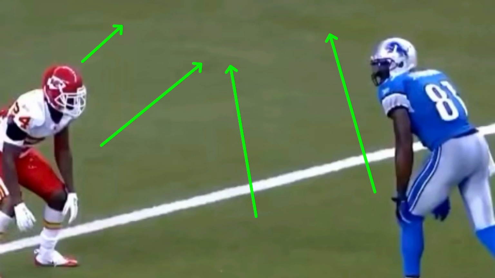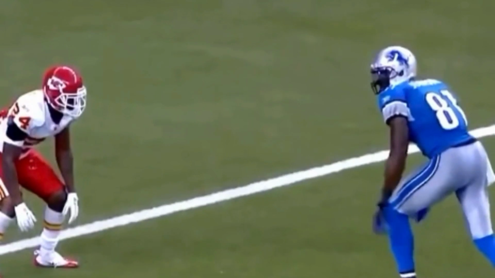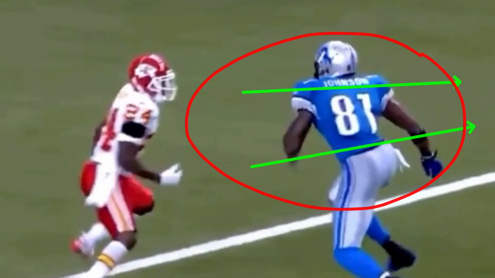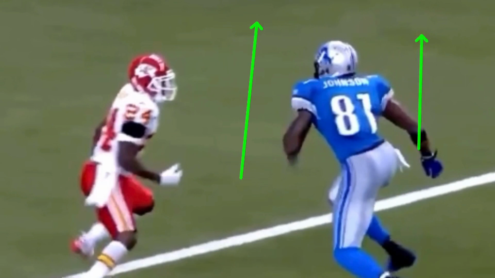We got to understand what that DB's threatened by, right? Why is he inside shade? He's inside shade because he doesn't want to go inside. So if I could really sell like I'm going outside, that can move him off that platform because he's got a lot more real estate over here to cover, right? So he comes off here, Megatron, he goes 1, 2, 3. And you see how he throws his entire upper half, moves his shoulders, moves his hips, and he's facing in this direction, right? He's throwing his hip out.